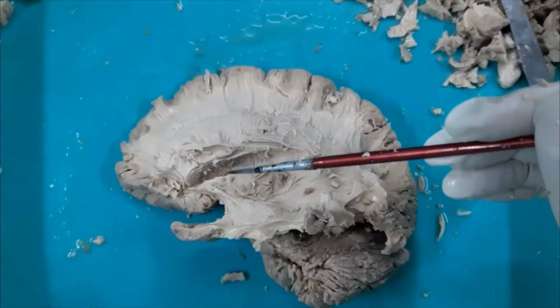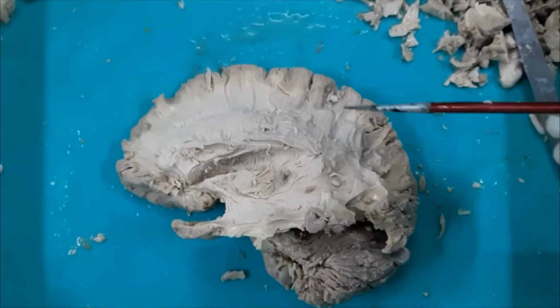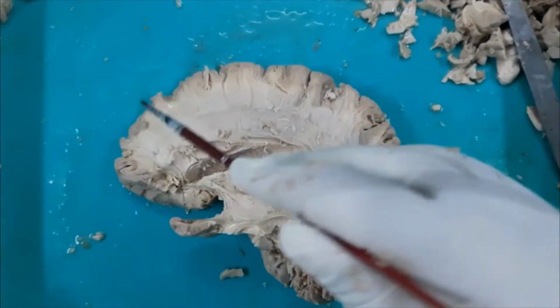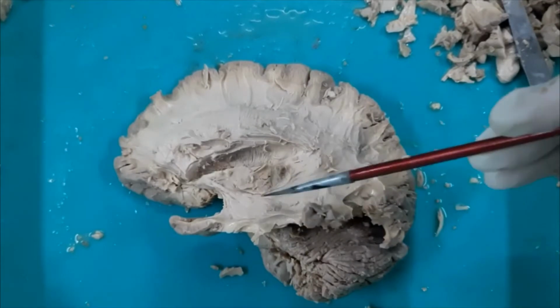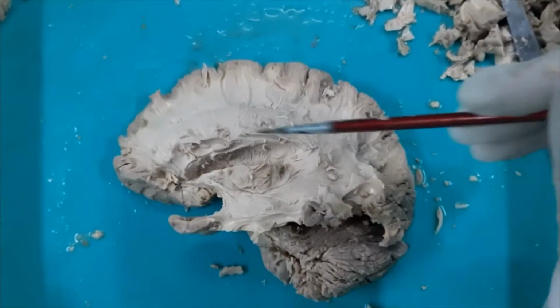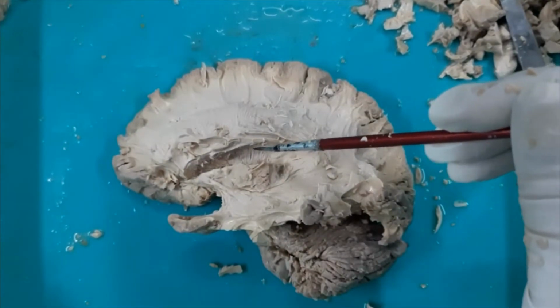The internal capsules are nothing but the direct continuation of the corona radiata fibers, which are converging here and going deep to the lentiform nucleus.